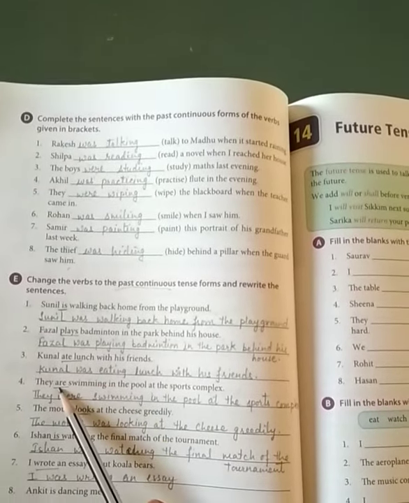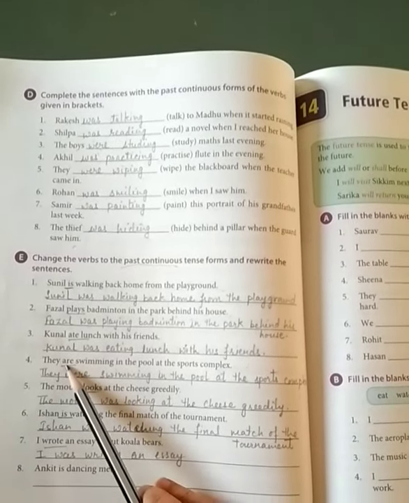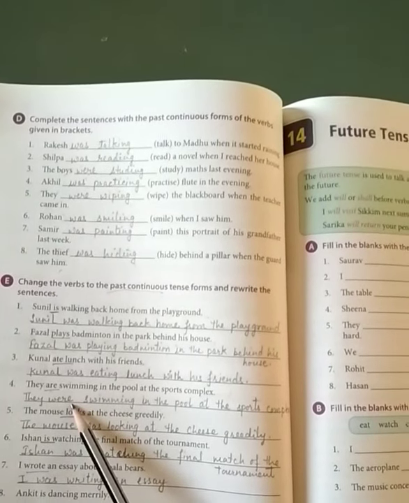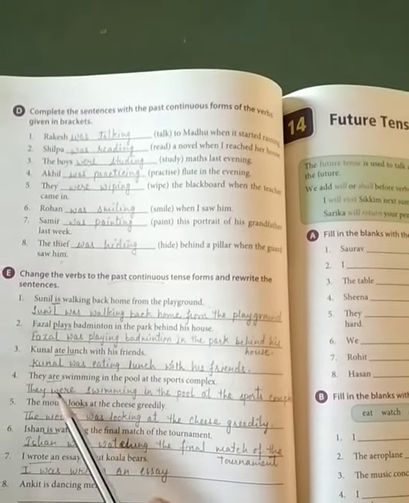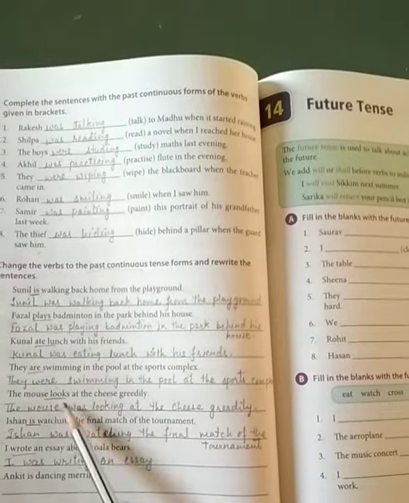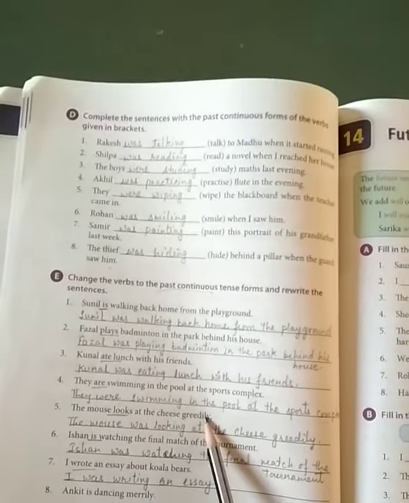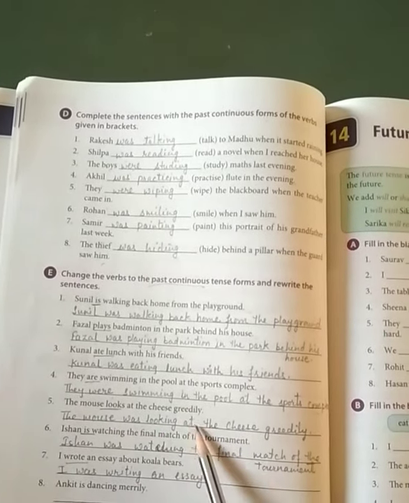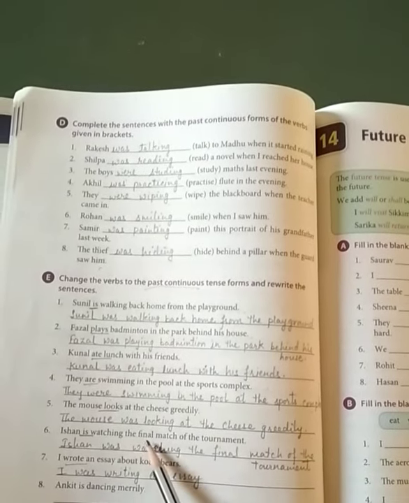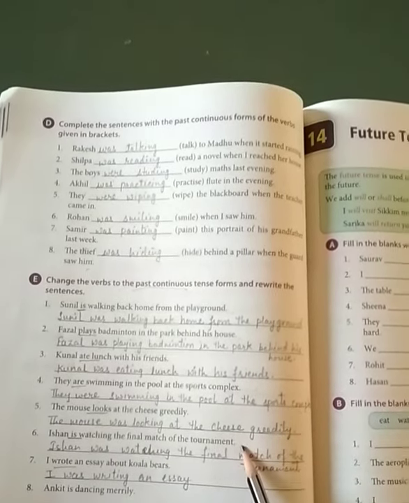See, I have underlined the verbs in the given sentences, then changed the verbs into past continuous. Are will change into were. They were swimming in the pool at the sports complex. The mouse looked at the cheese greedily. The mouse was looking at the cheese greedily. Ishan is watching the final match of the tournament.